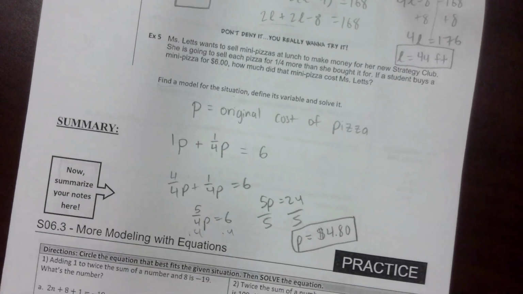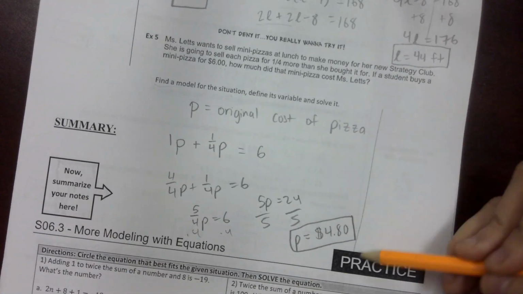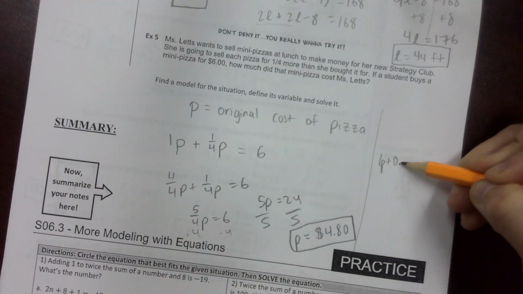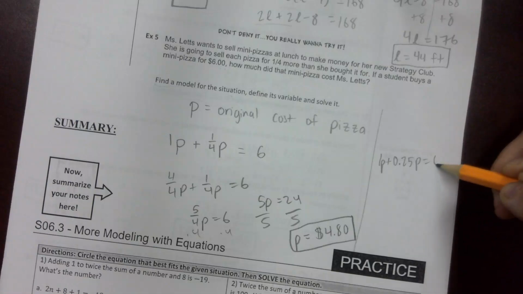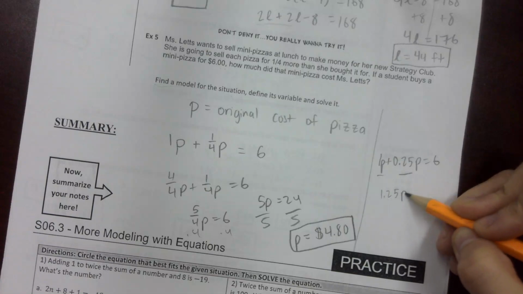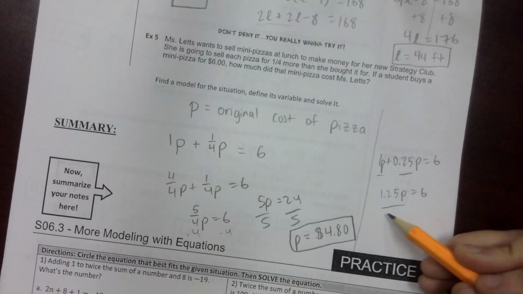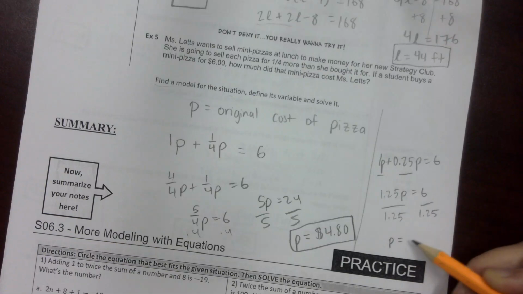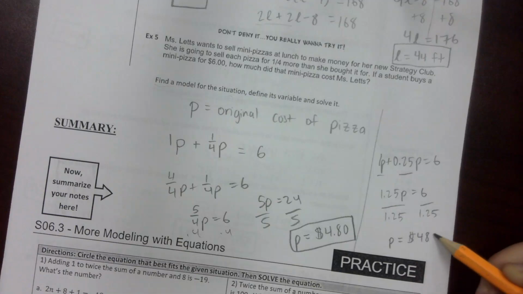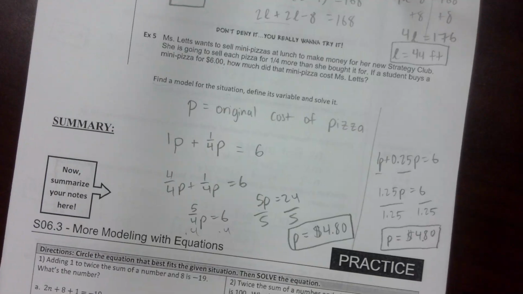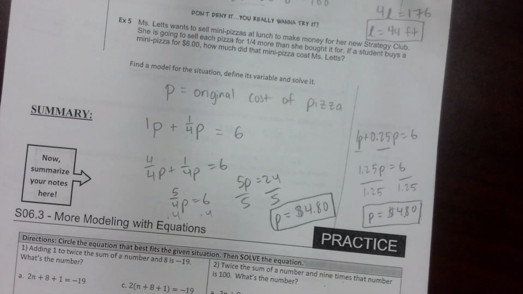If you like decimals better, you can do 1P plus 0.25P equals 6. We combine our like terms. We get 1.25P equals 6. And then divide by 1.25. So it's the same thing. You want to be able to do both, but if push comes to shove and you have to do one over the other, that's fine, as long as you can do it properly.